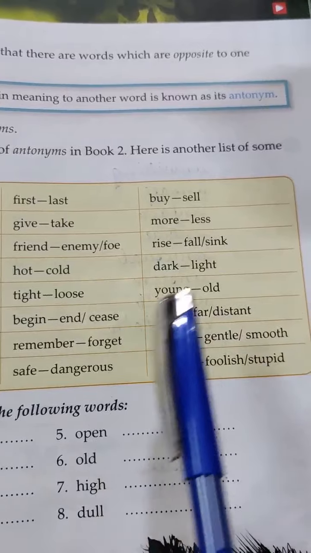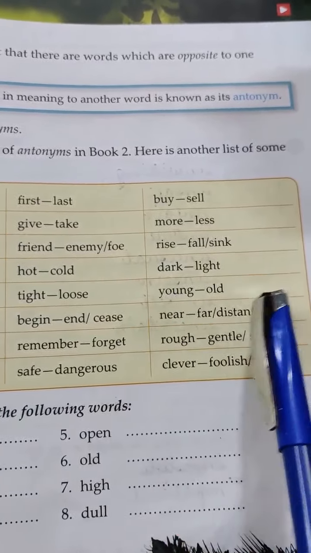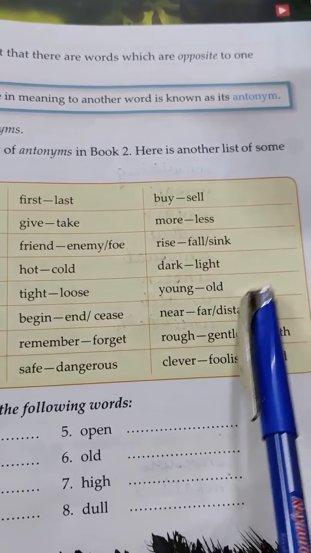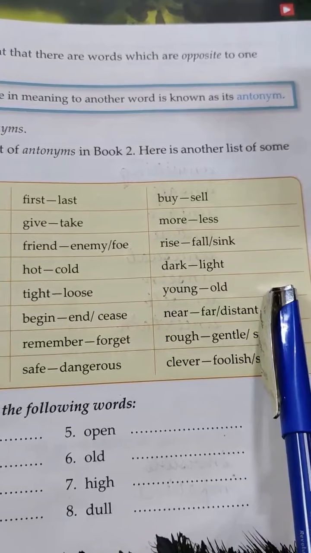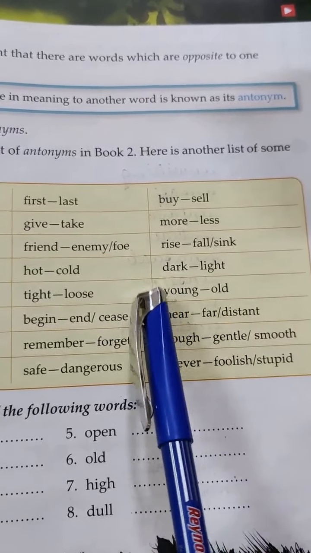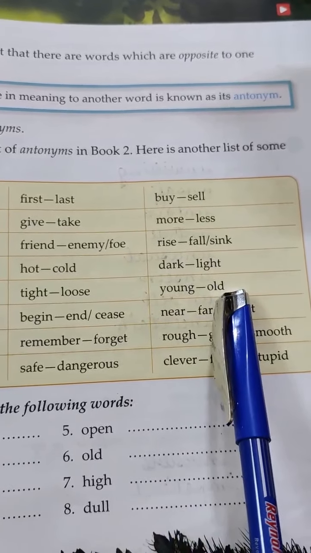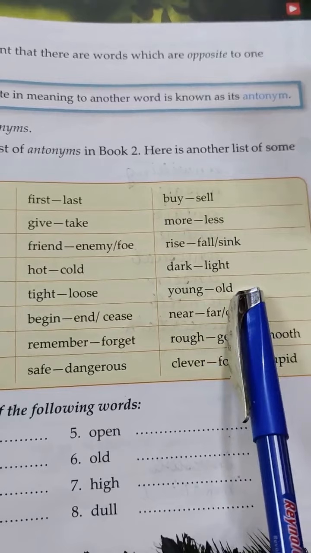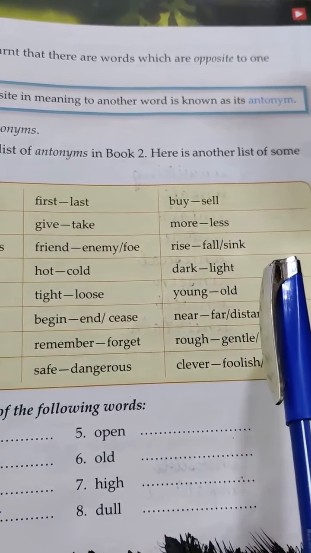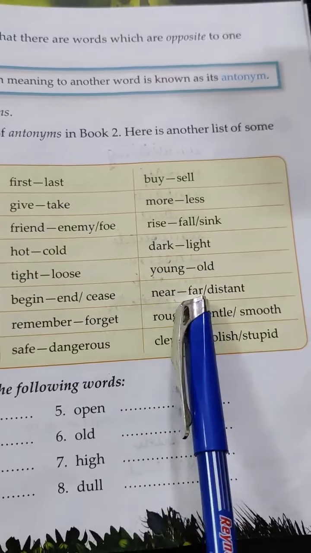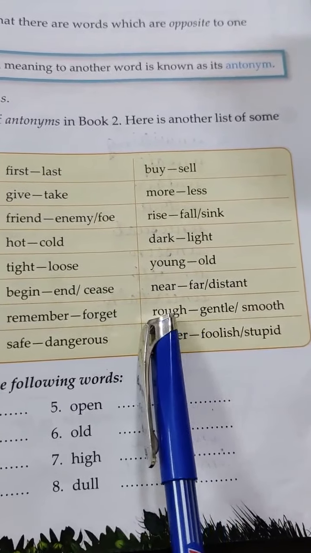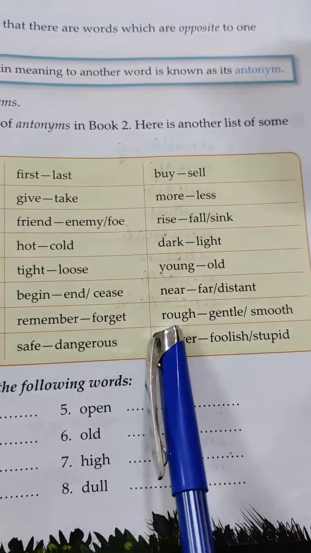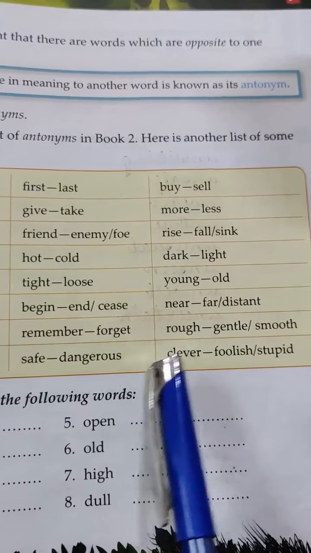Like here, old, young. The boy is young, the man is old. But old, new also, and old is considered for age also. How old are you? And opposite of new is also old. New means naya, old means purana, and young means kam age hai, jawan, and old means buddha. So you'll use old according to the sentence. Near, far, near, distant. Rough, similarly here also, it depends on the sentence where to use gentle, opposite of rough, where the word rough is used as clever, foolish, clever, stupid.